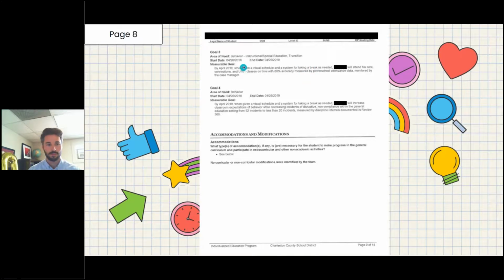We also, let's jump ahead to the R part of SMART, results oriented, is when and where and how is this happening? Does it involve any specialized instruction? Is the counselor or his special ed teacher teaching him anything about this? So that's an important question to jump ahead to R. So when given that schedule or system for taking a break, he'll attend his core connections and U101 classes. So he's attending his classes on time, right? 80% of the time. Again, it's not measuring use of the break appropriately.